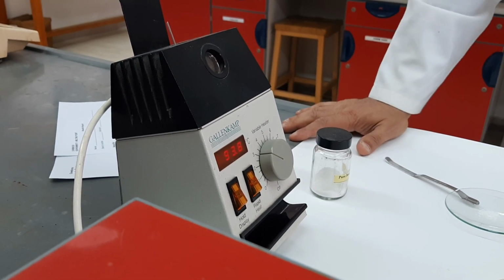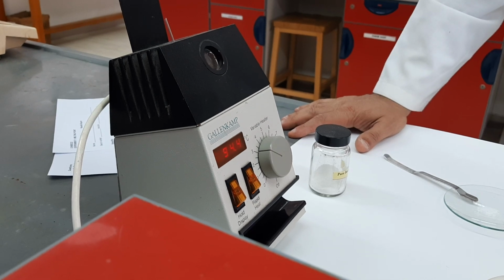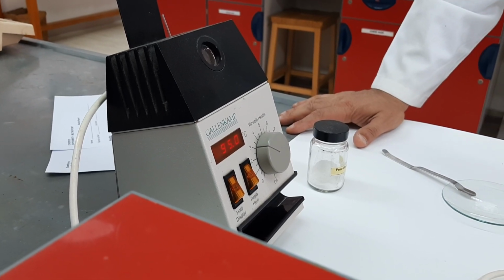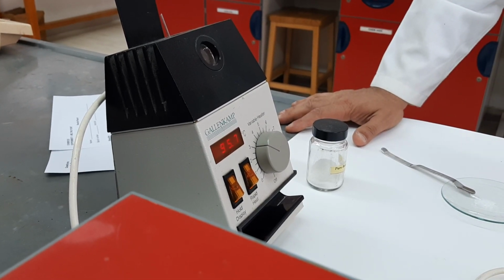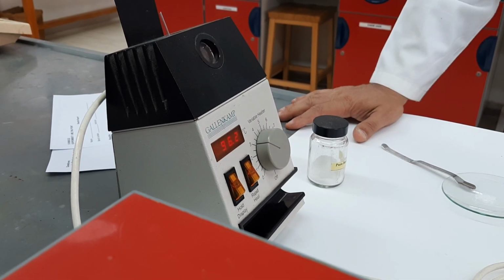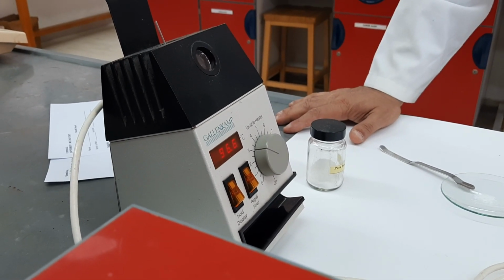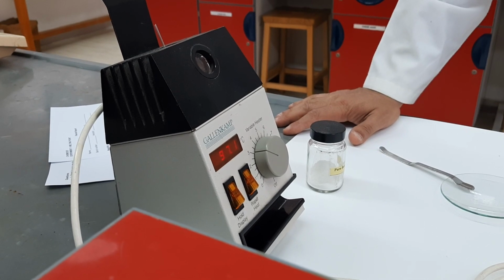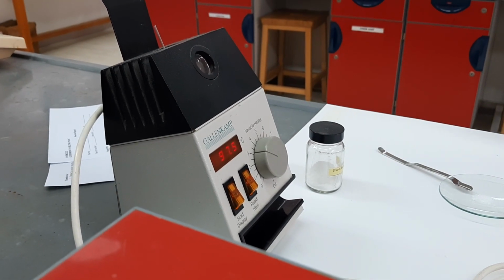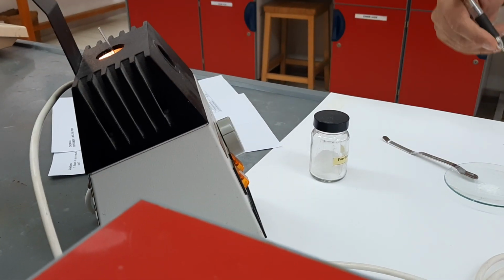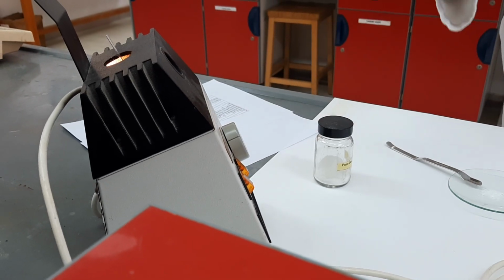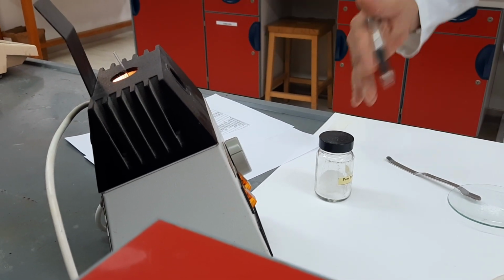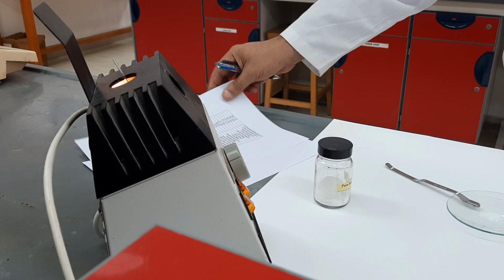Because if the heating was so rapid, then the compound will take the energy and melt, but without you being able to record the accurate melting point. After the compound melts, we record the lower range of the melting point and the higher range of the melting point.